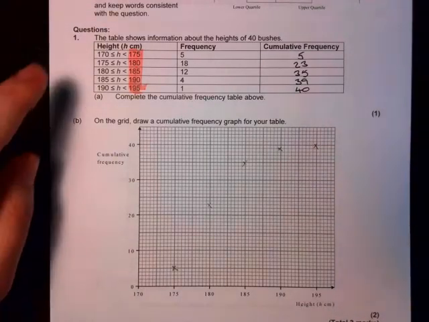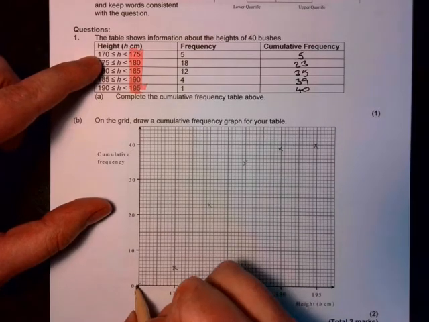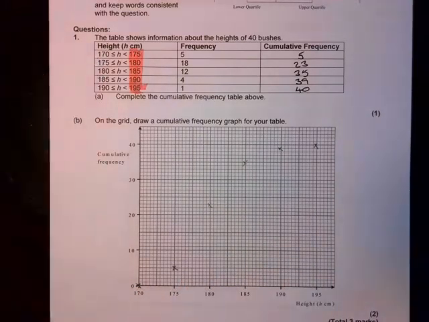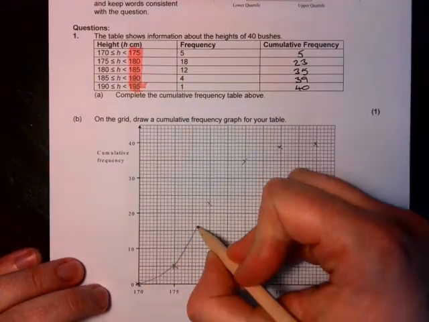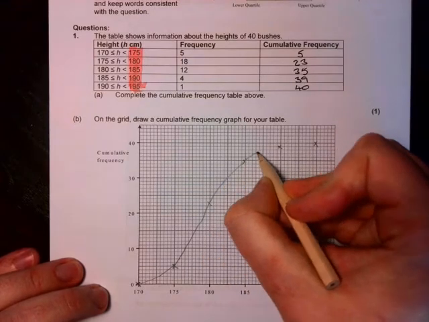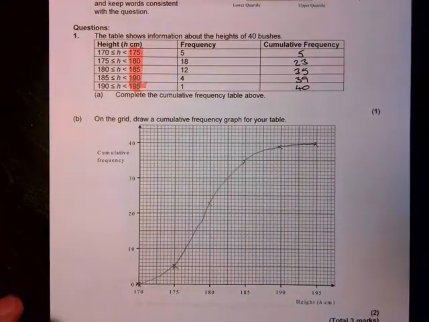Now technically the lowest height possible is 170, so we could plot 0 at 170. And then, freehand, not with a ruler, we're supposed to try and draw a smooth curve that goes through all of the points. I think that'll do.